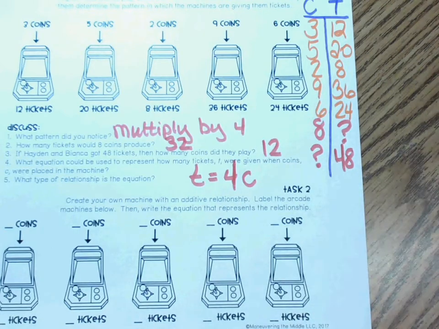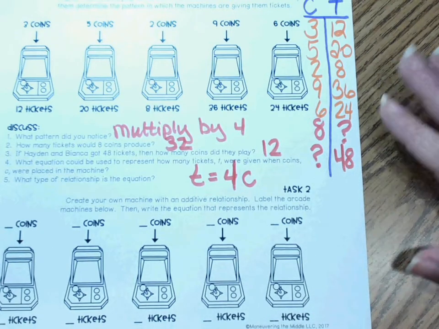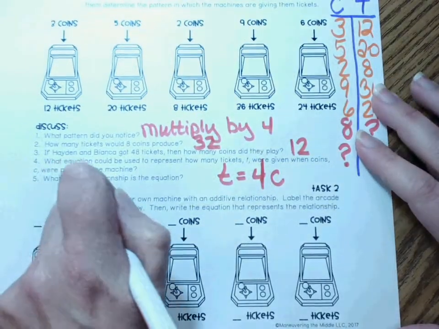And on this, what kind of relationship is this? Is this additive or multiplicative? Multiplicative.